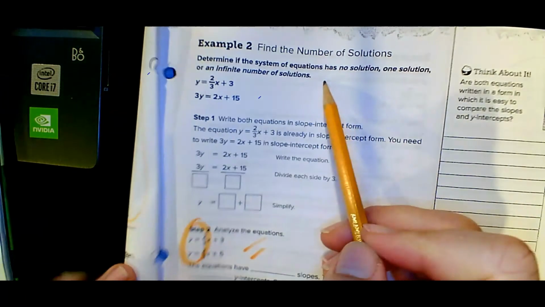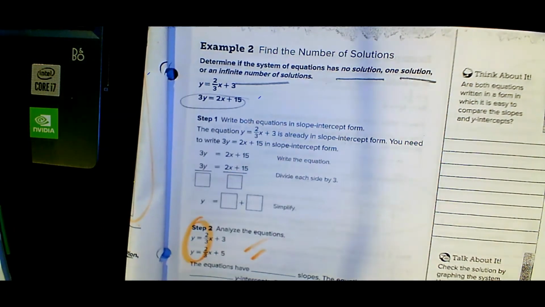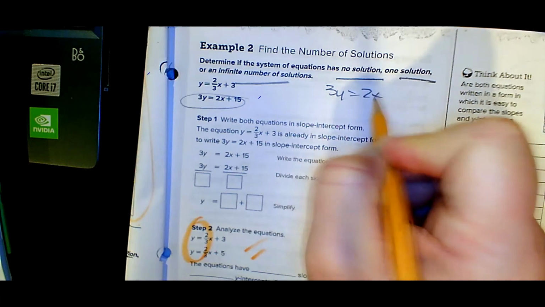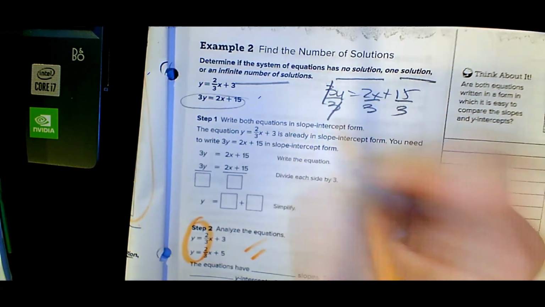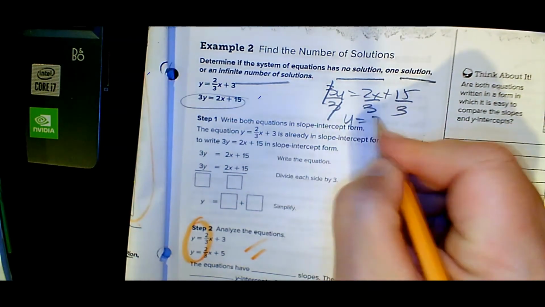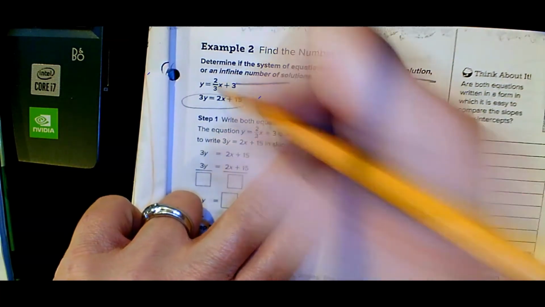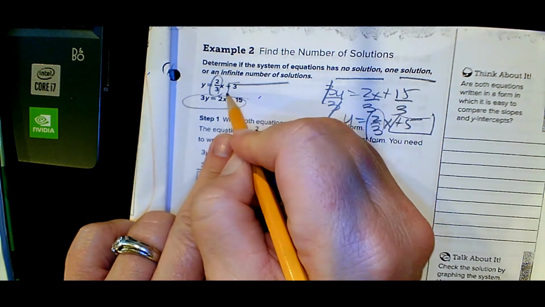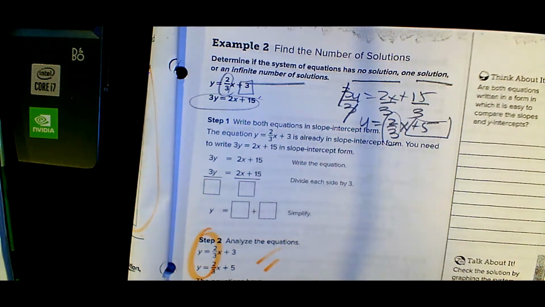Here I have example 2. In this case, same thing. Determine those different guys. They don't give it to you in the same format though, so you have to do a little bit of mathematics first, right? So if I have my 3y equals 2x plus 15, I cannot have a coefficient of a positive 1 on the y. That cannot be. So I'll go y equals 2/3 x plus 5. Well, if I look at this slope, it's 2/3, and this slope is 2/3. Well, the slopes are the same. My y-intercept is 5, and the other y-intercept is 3. They're different y-intercepts.